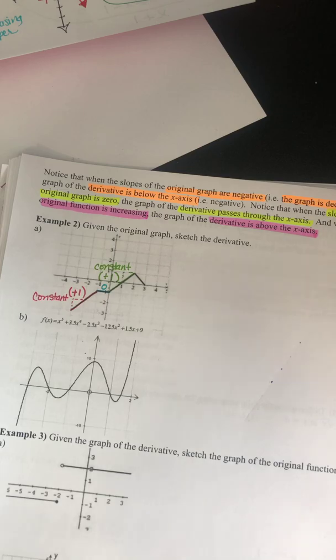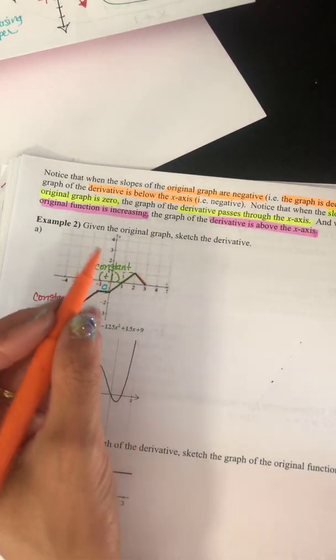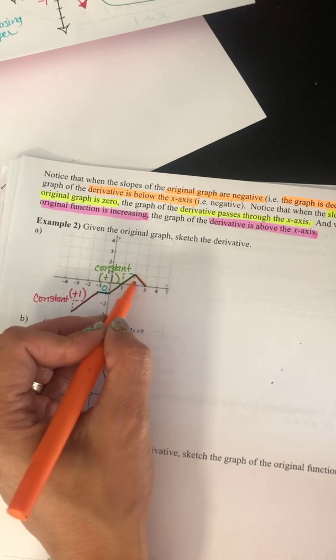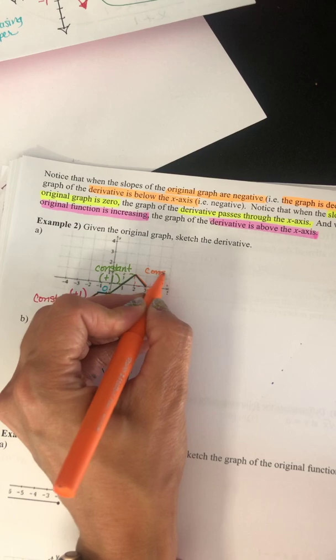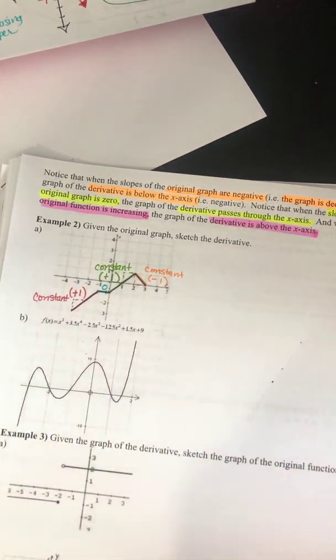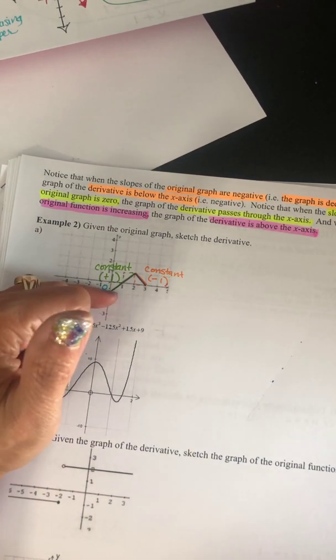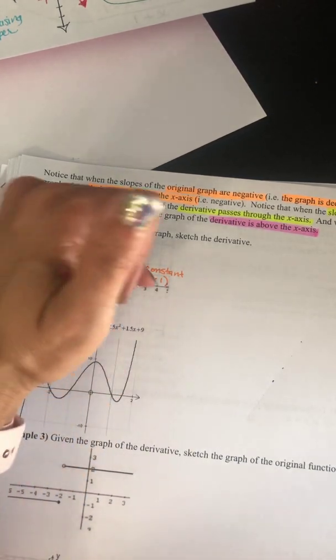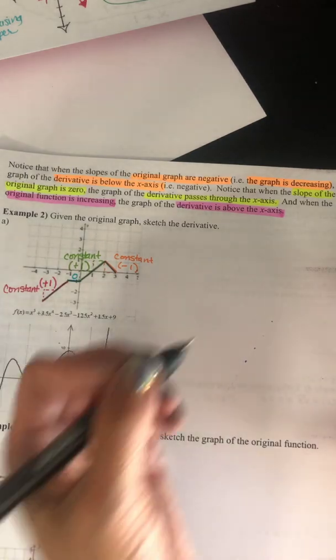And then that last part of the graph, we're decreasing, decreasing, decreasing. And it is constant, and we're decreasing by down 1 over 1. So it's a constant decrease of -1. So we have a positive slope, a zero slope, a positive slope, a negative slope. Okay, now we have enough information to graph what the derivative would look like.